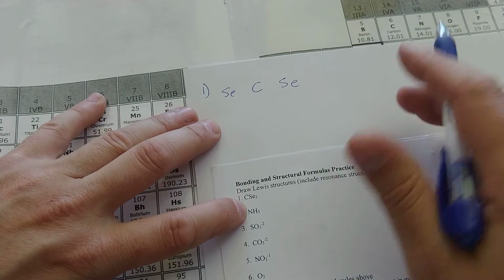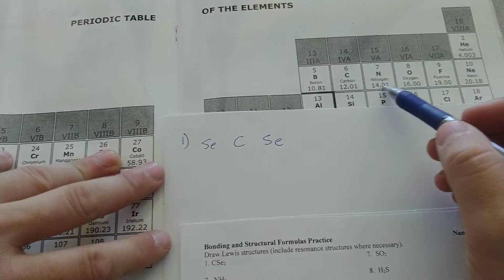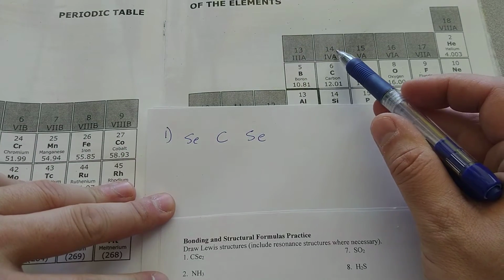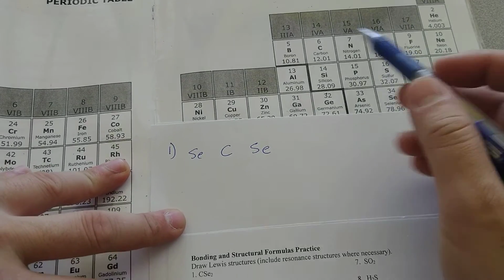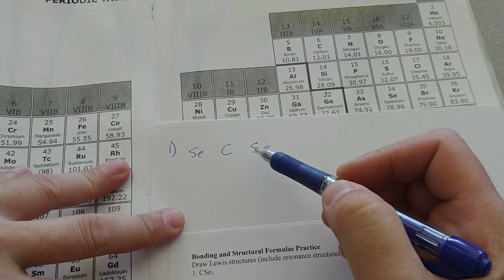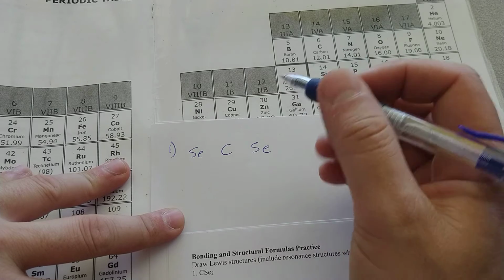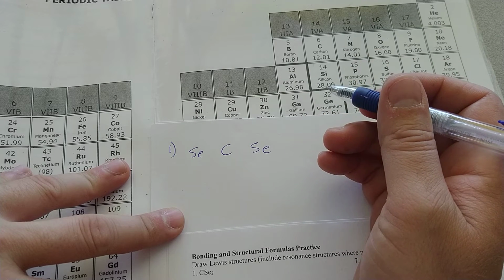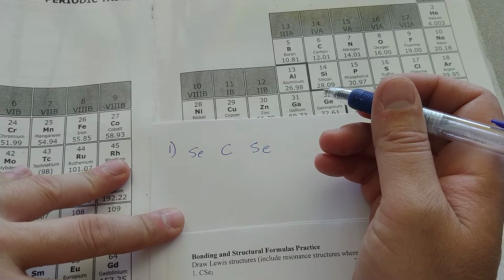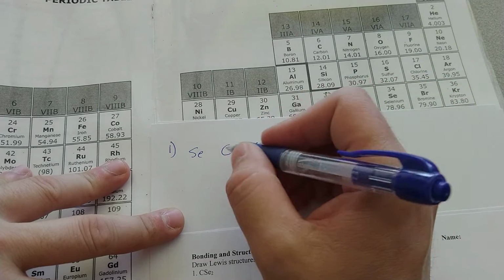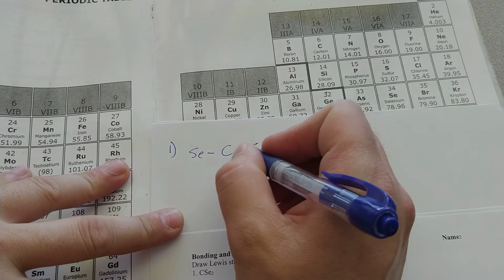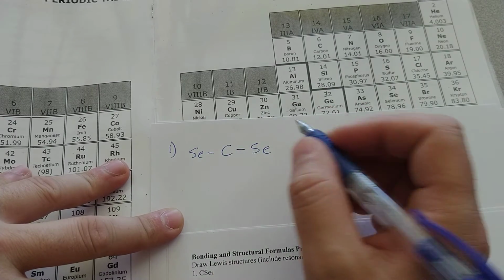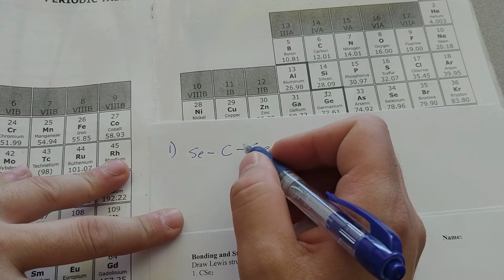Then we need to add up valence electrons. Carbon is in group 14, so it has 4. Selenium is in group 16, so it has 6. So 6 plus 4 plus 6 is 16 electrons, or 8 pairs of electrons. Then we have to distribute the electrons around. We put 1 pair between the carbon and each of our seleniums, so that's 2 of our pairs.